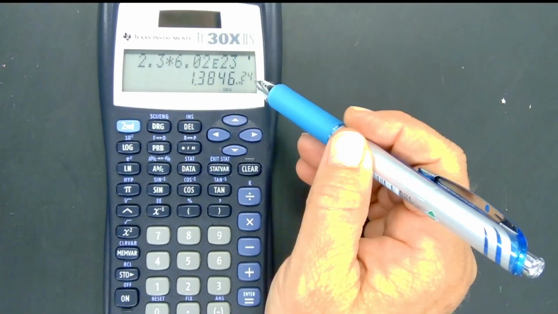So when you write this out, you would write 1.38 times 10 to the 24th, and my units, moles will cancel moles to leave me atoms of O2. That's how you read those numbers when you get them off the calculator. Questions on that?